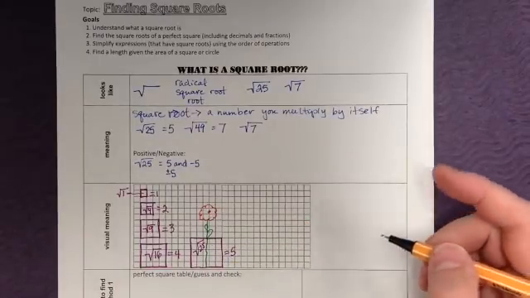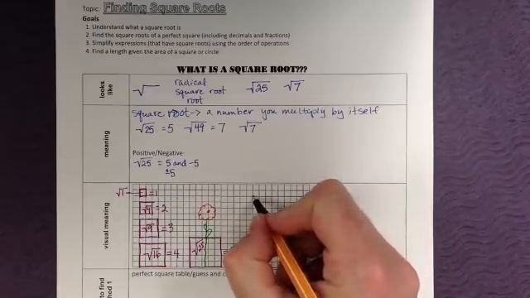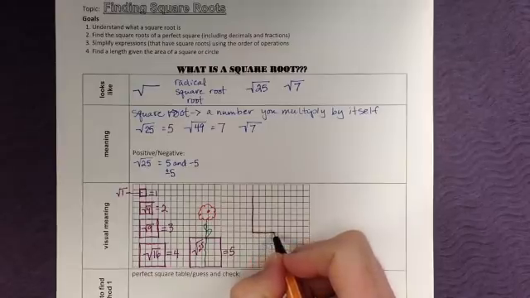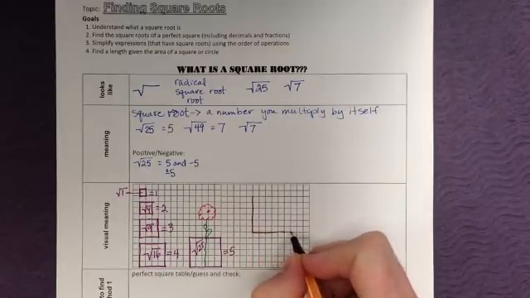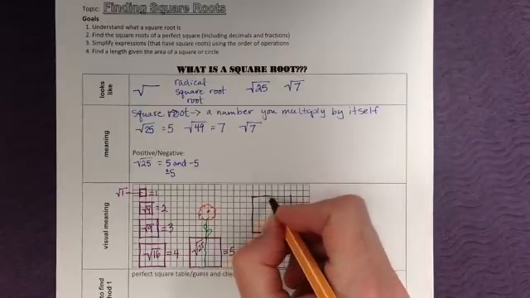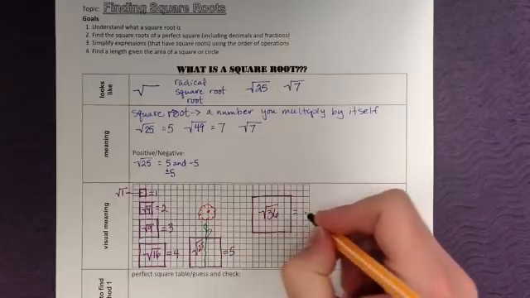Kind of fun. The last one we're going to do is a 6 by 6. So we'll come over here and do a 1, 2, 3, 4, 5, 6 by 1, 2, 3, 4, 5, 6. That's the square root of 36. And we know it equals 6.